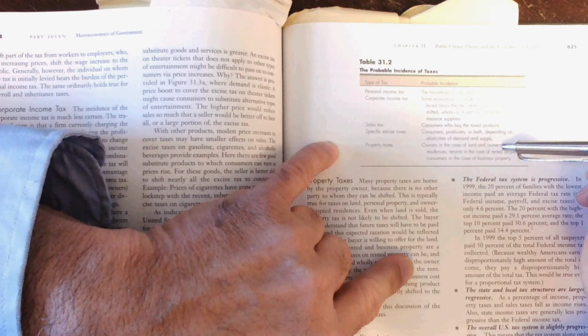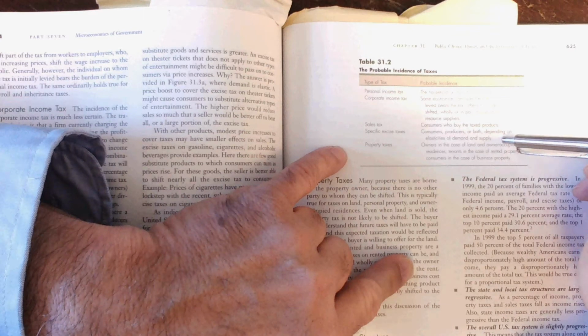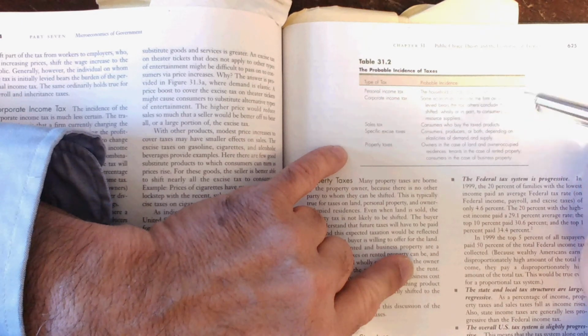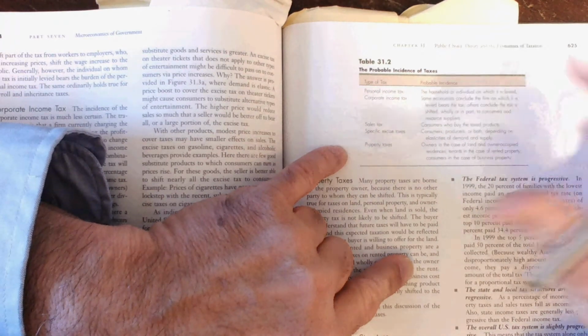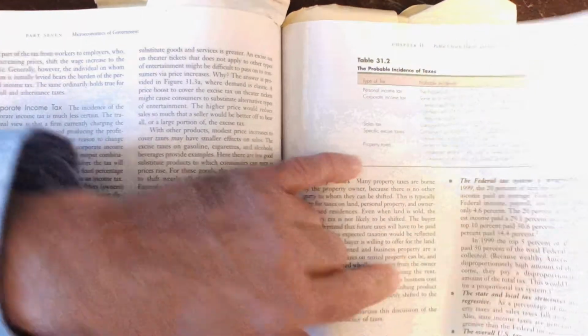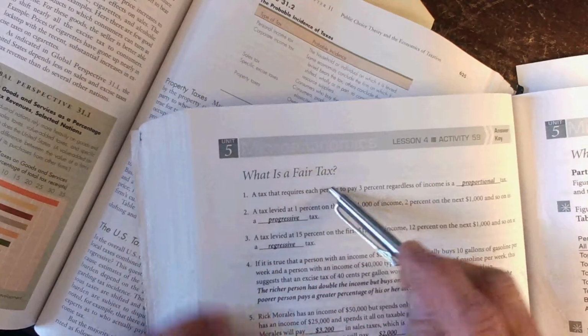Sales tax is paid by consumers, and specific excise taxes are paid by producers and suppliers based on elasticity of demand. That would be the same for this. Part of that tax would be paid by consumers overall. Okay, and then property taxes: owners of land and property pay these, very high on Long Island. So those are some instances of taxes.